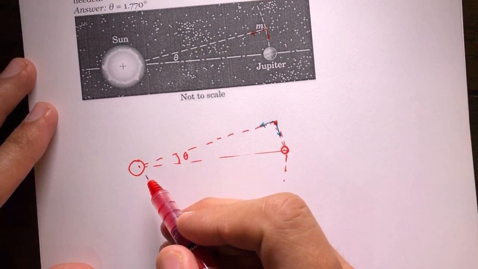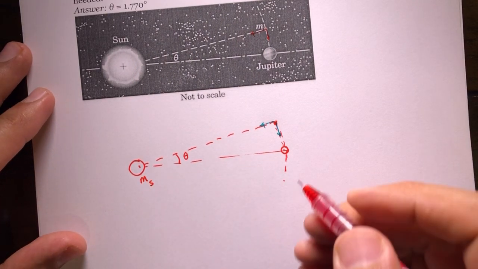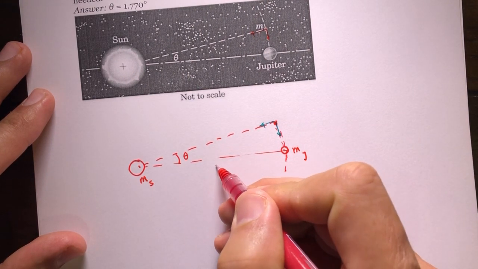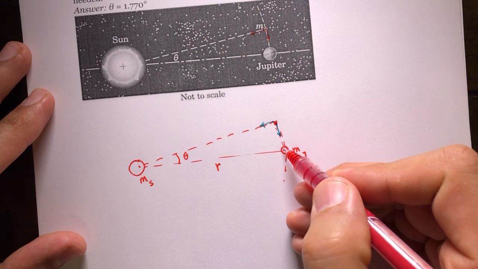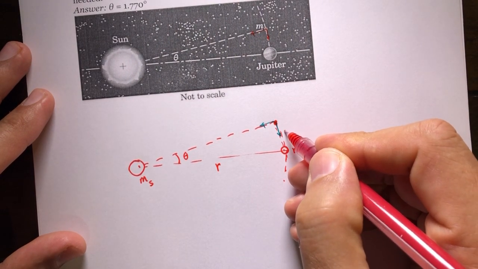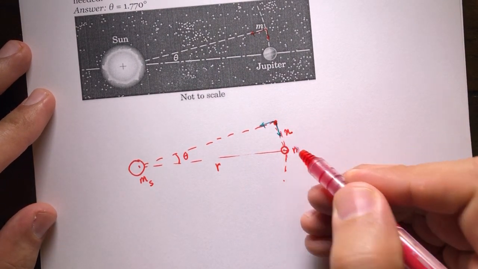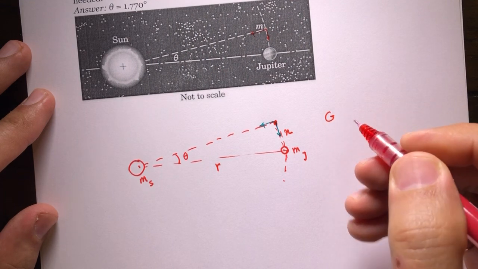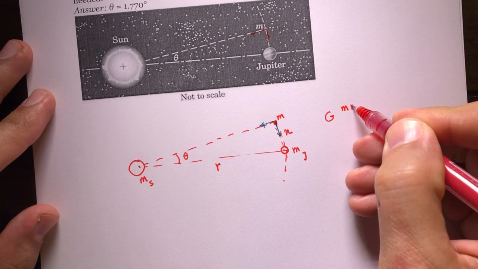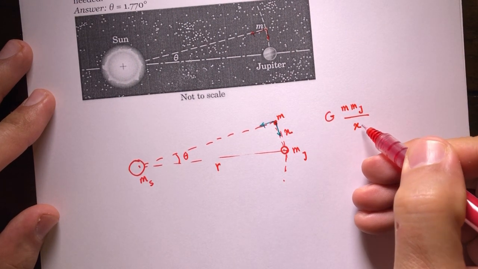These two forces, if I call the mass of the Sun ms, mass of Jupiter mj, and the distance between them r, and the distance between this particle and Jupiter, let's say, x, then the force between these two is going to be G times mass of the particle times mass of Jupiter divided by the distance between them squared, x squared.